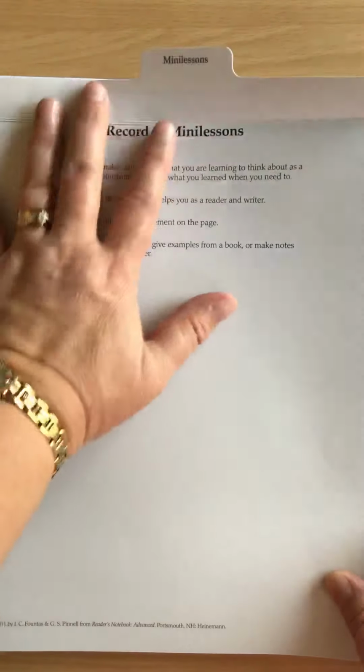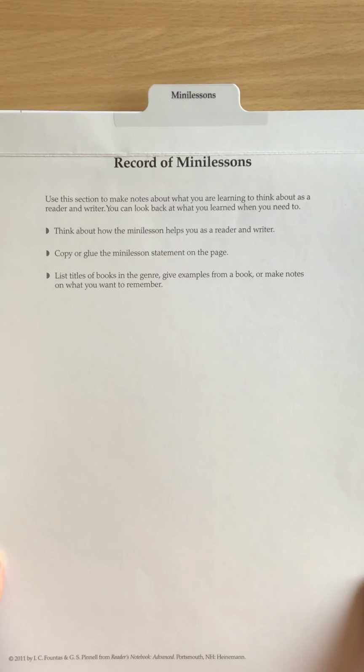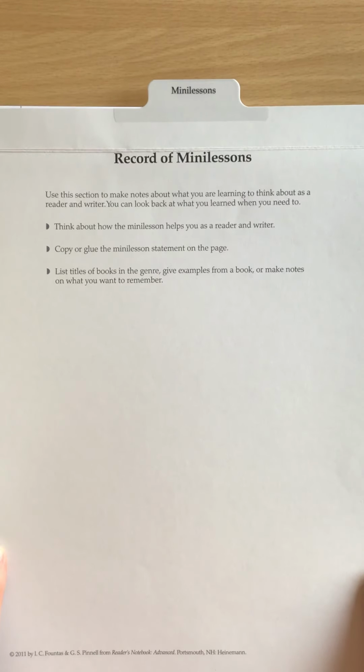The third tab is for mini lessons. Now, your mini lessons are usually taught in the classroom with your teacher. Often there's an anchor chart that's included.